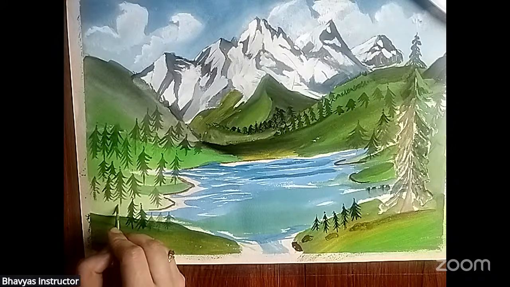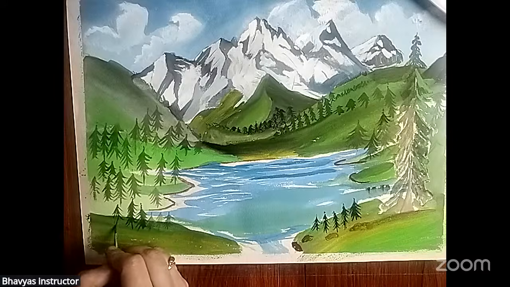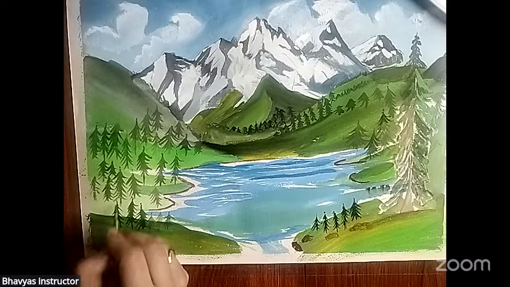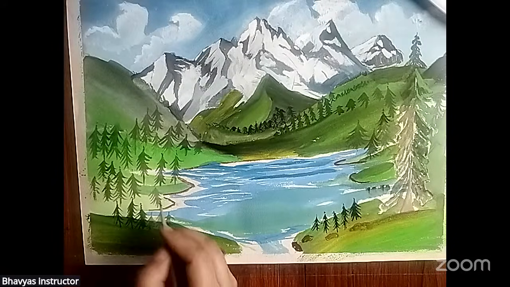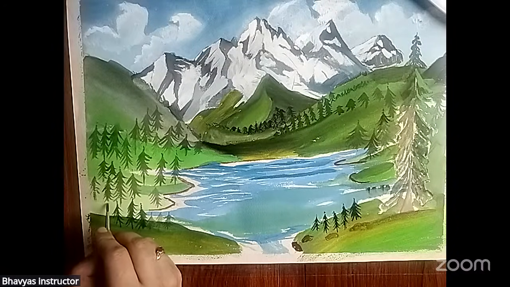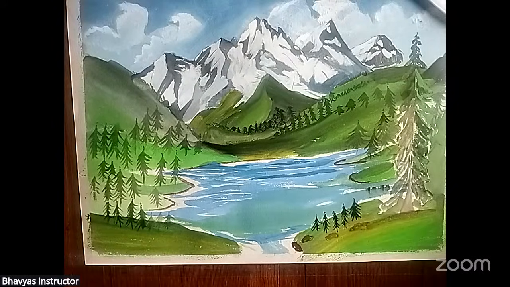Okay. So why we are doing with the darker tone? Because every tree is having shadow part which is falling on the other tree. So to make that, we are using the darker tones for the trees.